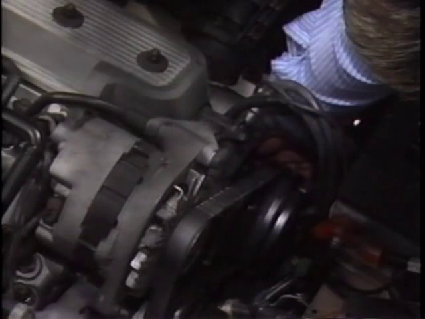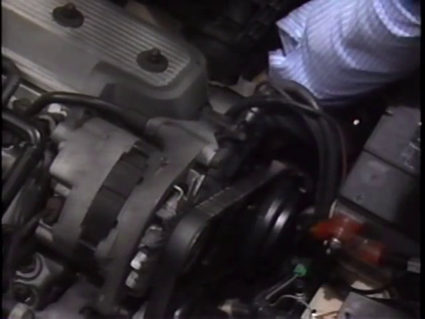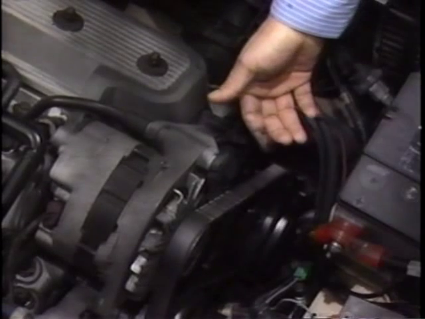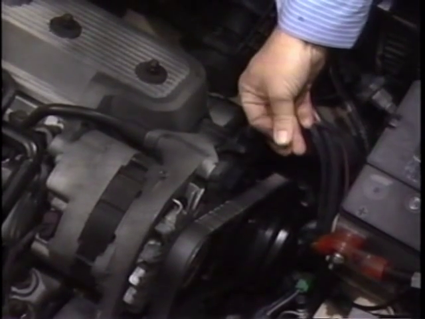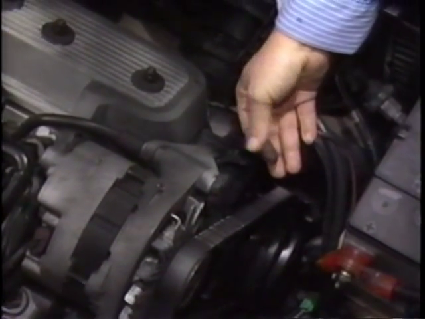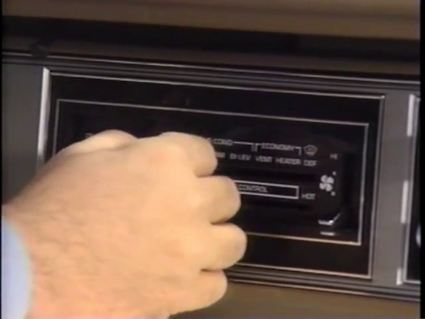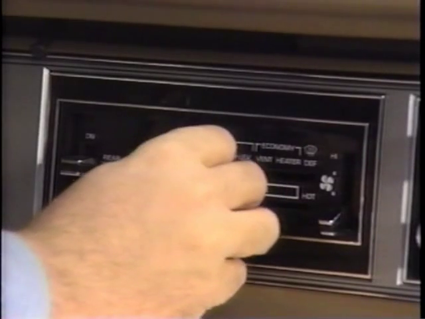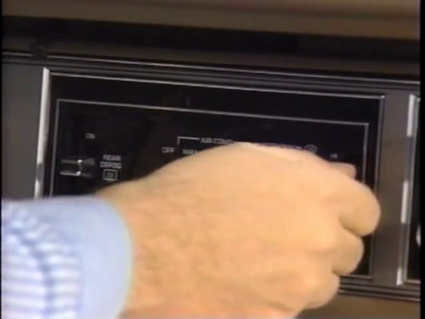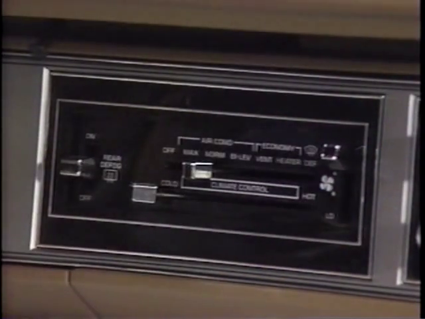Oil deposits at obvious leak points may indicate a refrigerant leak. But don't forget that a small amount of seepage at the compressor shaft seal is normal. With the engine running at 1,000 RPM, set the air conditioning controls in the normal mode and at the coldest setting with the blower on high.